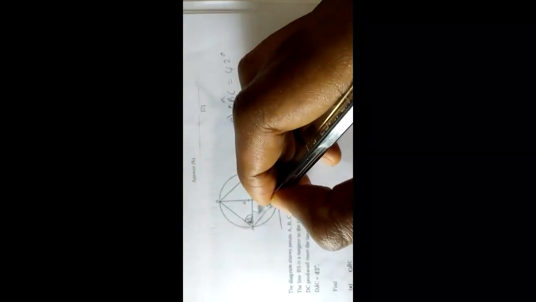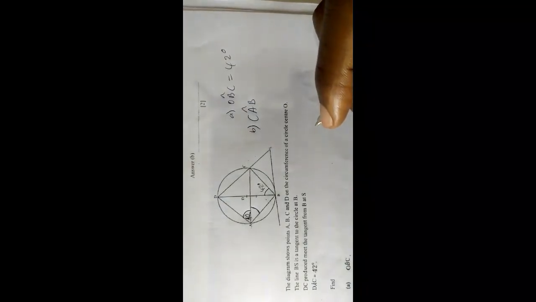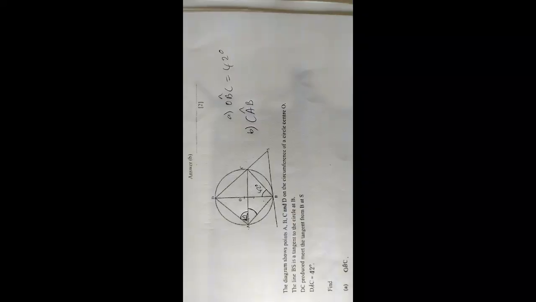Part B is supposed to find angle CAB. So angle CAB is this angle. This is the angle that we are supposed to find. In order to find this angle, I'm going to use the theorem which says that the diameter makes an angle of 90 degrees at the circumference.